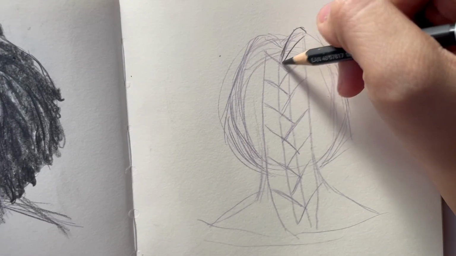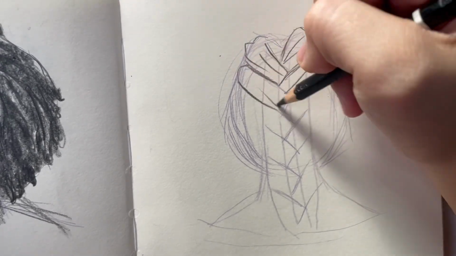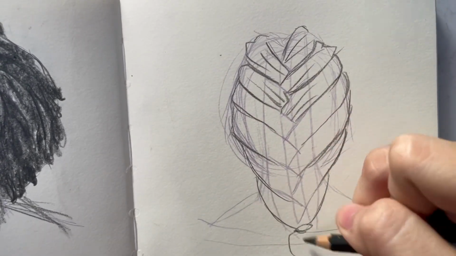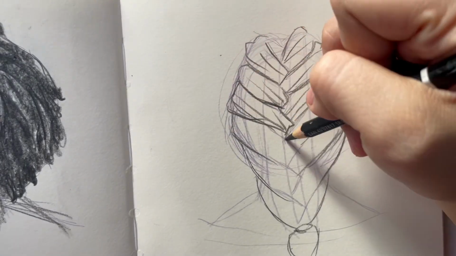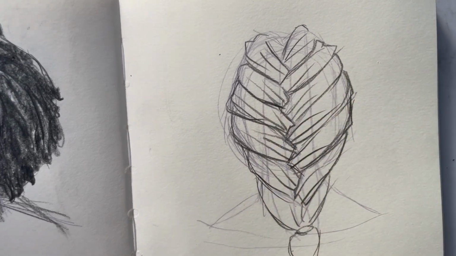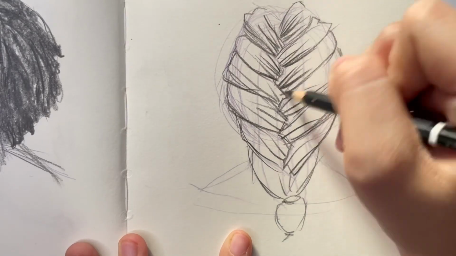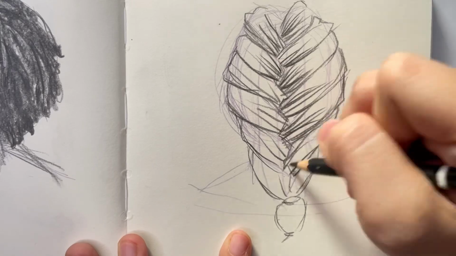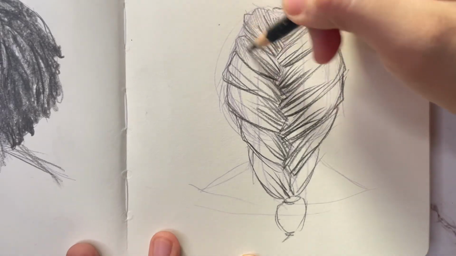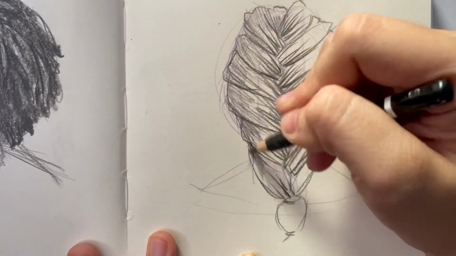And then we can start connecting those lines with very curved sides. The more extreme you make your curves on this one, the looser your braids are gonna look. Then we just shade the same way as the wavy hair. We're focusing the shading on the lines where all of these strands meet, because that's where the hair is more concentrated and that's where the shadows normally lie.